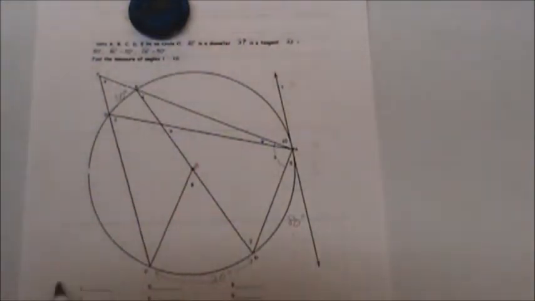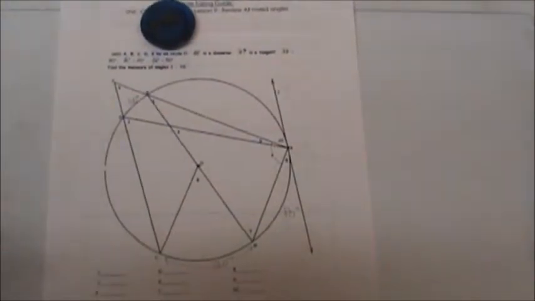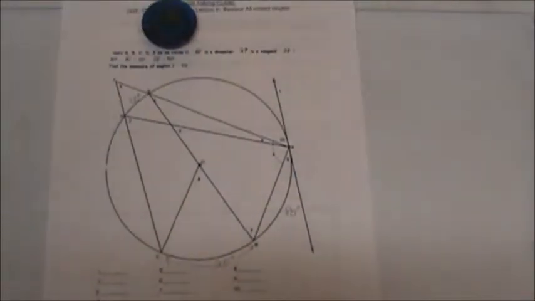Now we're trying to find all 10 angles at the bottom of the page. But rather than being focused on just finding angle 1, finding angle 2, we're just going to work on the diagram and then go back and fill in our answers. Okay, so let's go through and see what we can figure out.